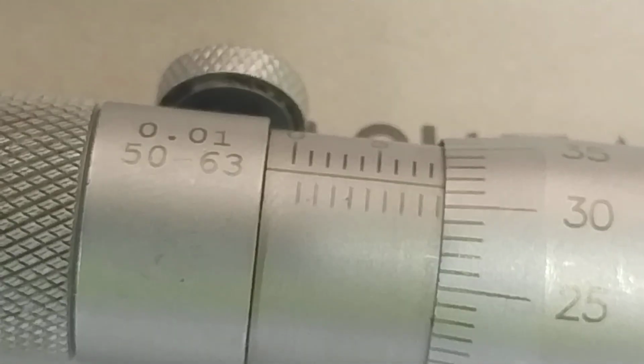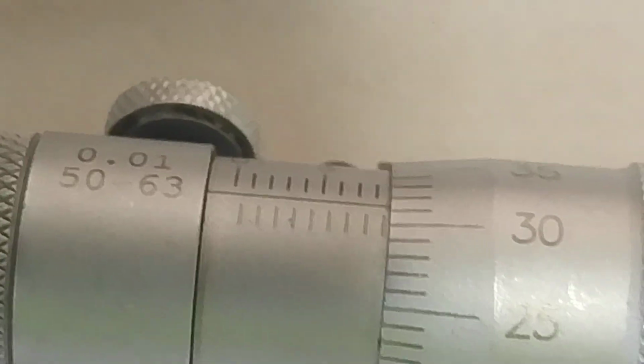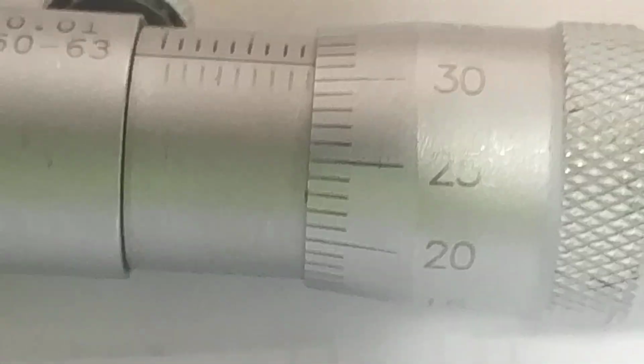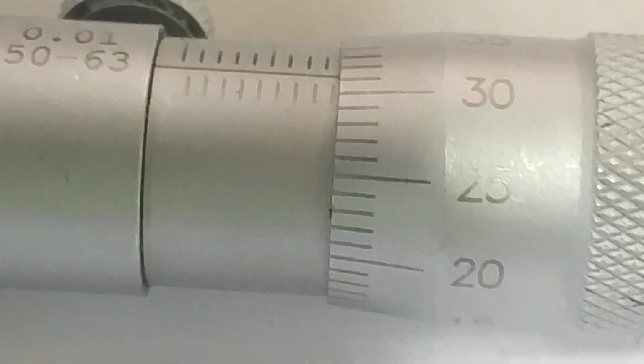So if you add all together, it will give you a value. So that is how to read your inner micrometer, or inside micrometer.